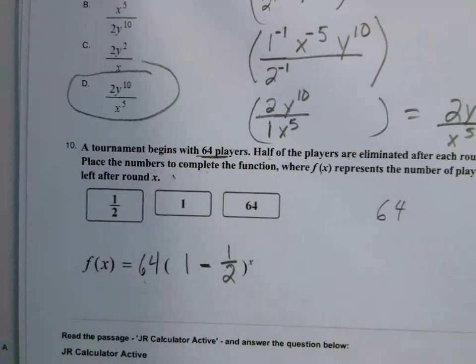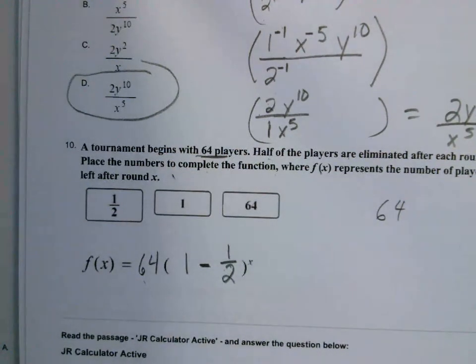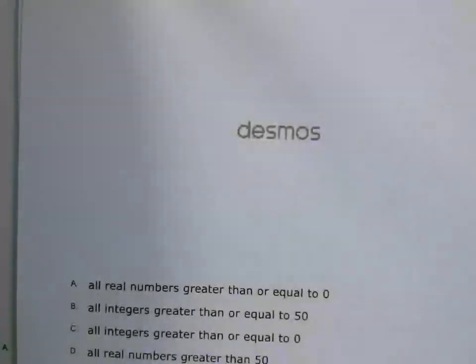Okay. This is the calculator inactive part. You had to do all of this without the calculator. Pause for the calls. All right, this is calculator active. Okay, so let's look at this one.